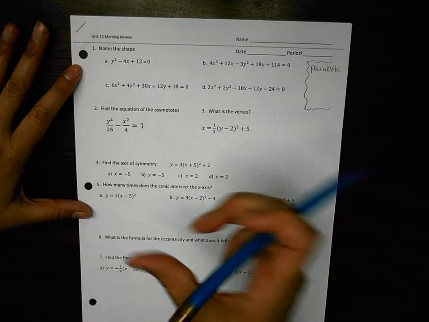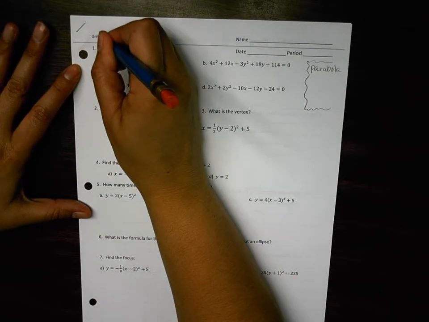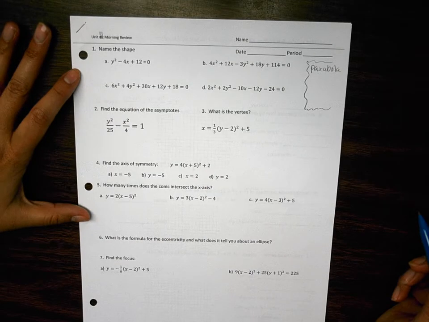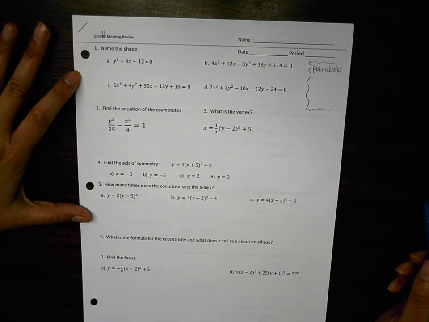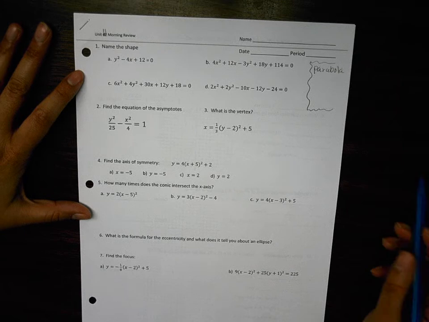All right, Advanced Math, Unit 11. I forgot to tell you guys to change that. Will you please make that an 11? Unit 11, morning review. All right.